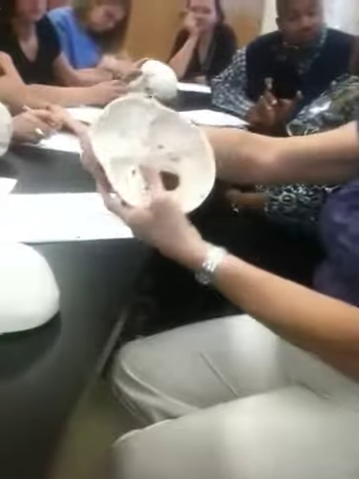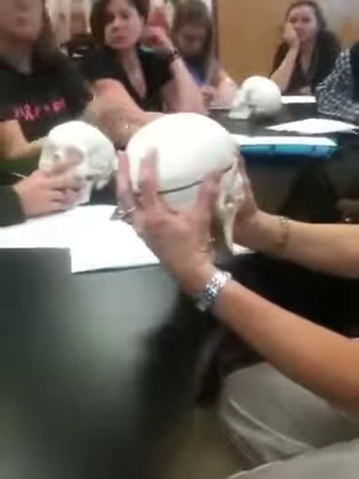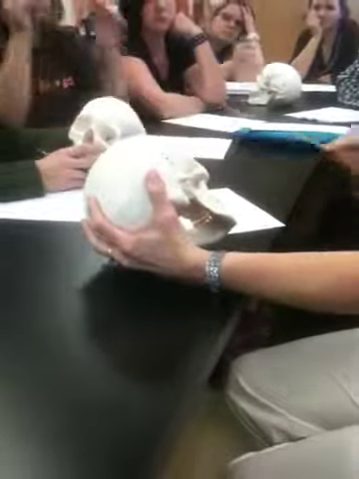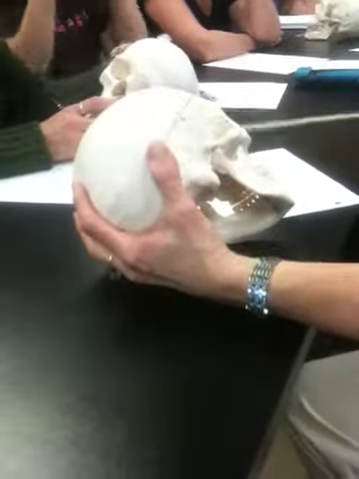Let me open this up. Now, the squamous portion of the temporal bone is what you see here. You can see it pretty clearly in your textbook. This is the squamous portion of the temporal bone right out here. And that's the squamous suture.